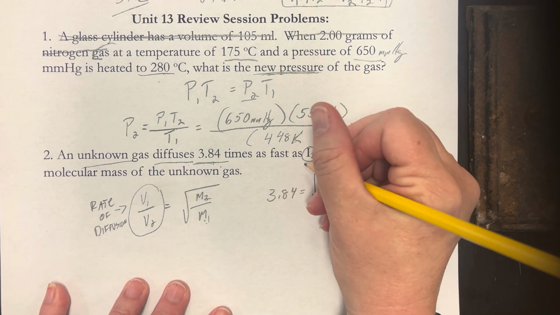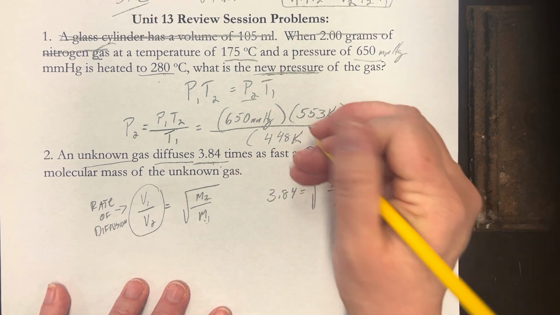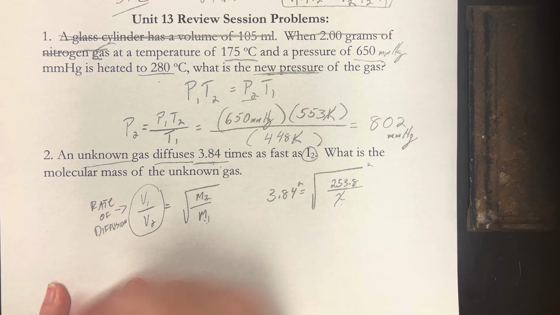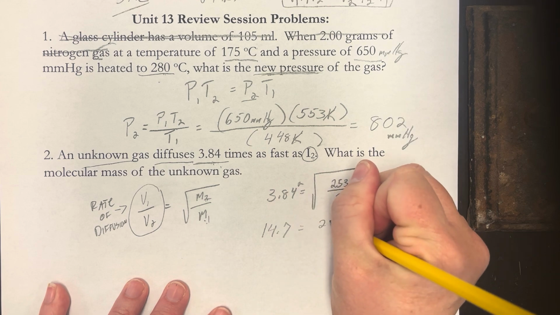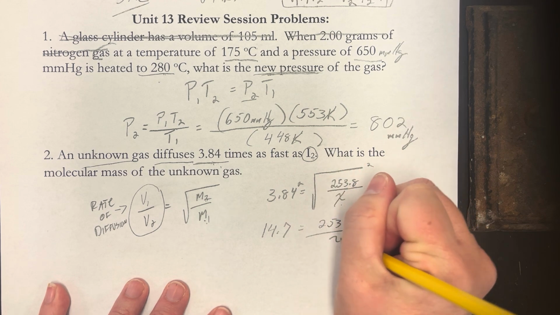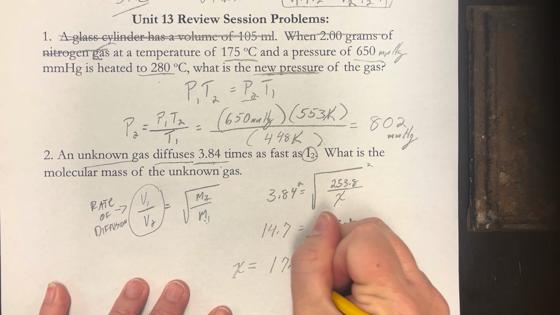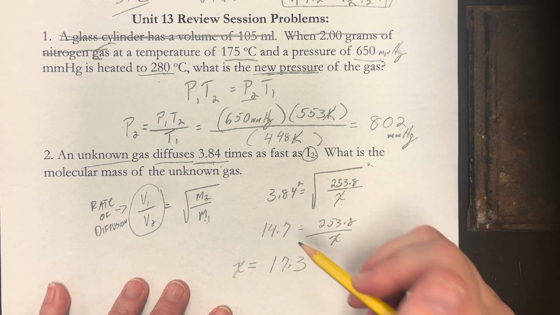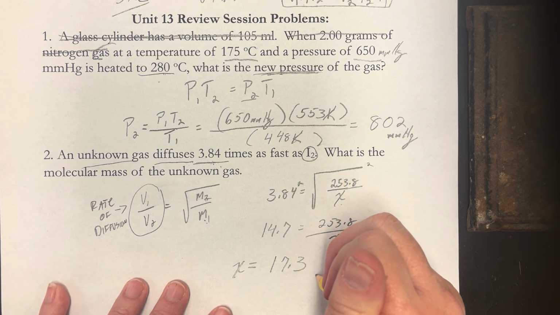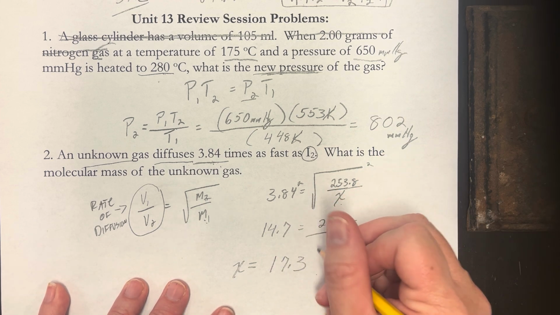Okay. In order to get rid of that square root, you're going to square each side, which ends up giving you 14.7 is equal to 253.8 over X. You solve for X and you get about 17.3. Now, ask yourself if that makes sense. We said that this gas was going to be lighter than iodine. Is 17.3 lighter than 253? It certainly is.